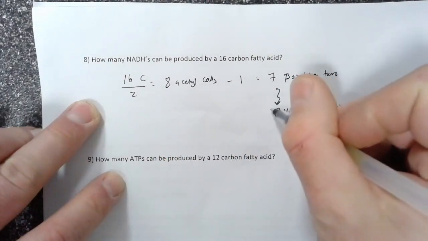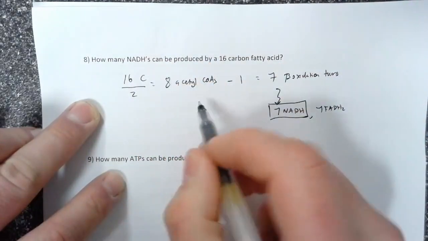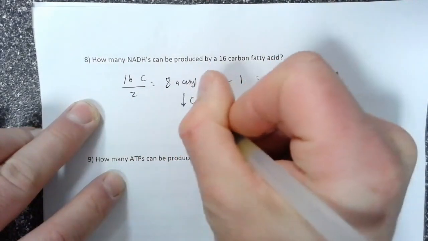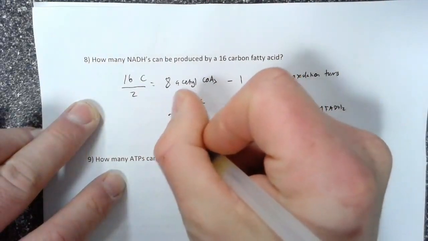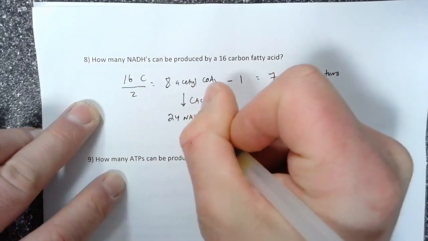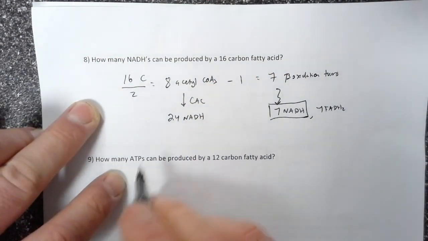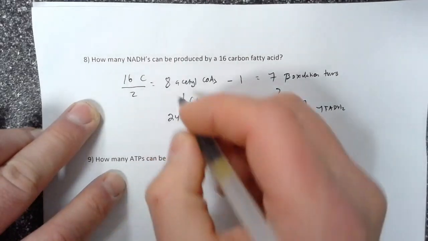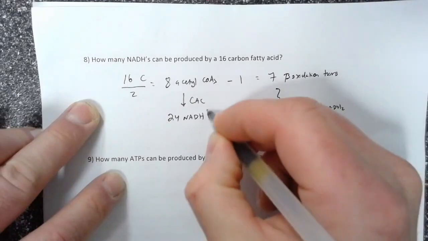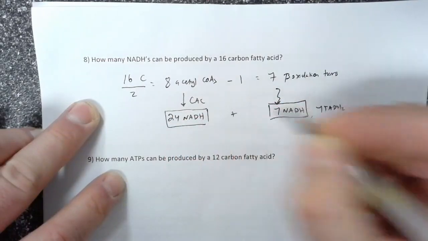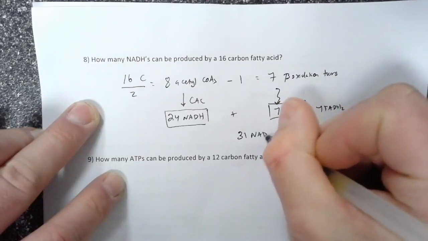But here is 7 of the NADHs. Acetyl-CoA is going to enter the citric acid cycle, and there are 3 NADHs produced per acetyl-CoA. Since there's 8 of them, we take 8 times 3, and we get 24. So add these two together, and we end up with 31 NADHs total.